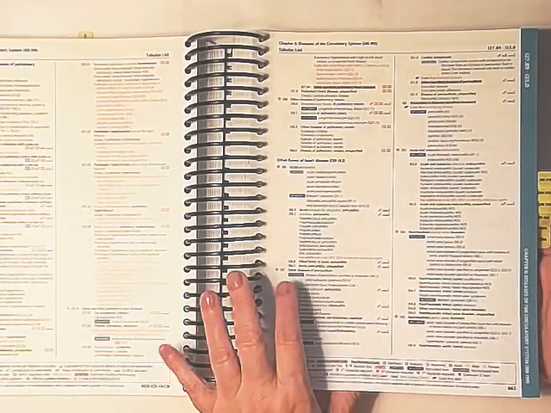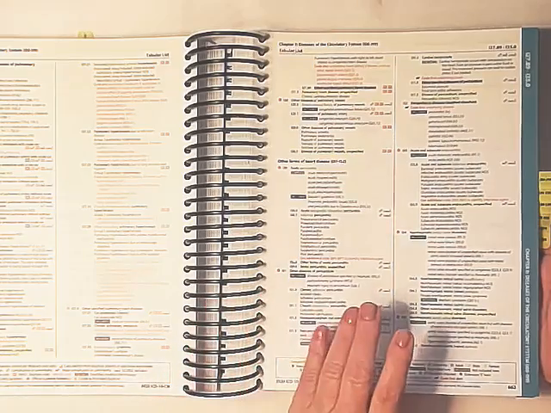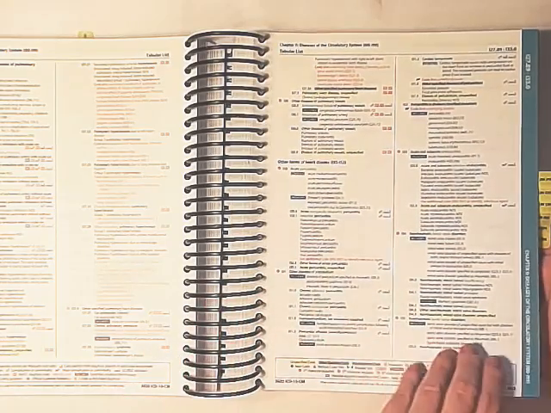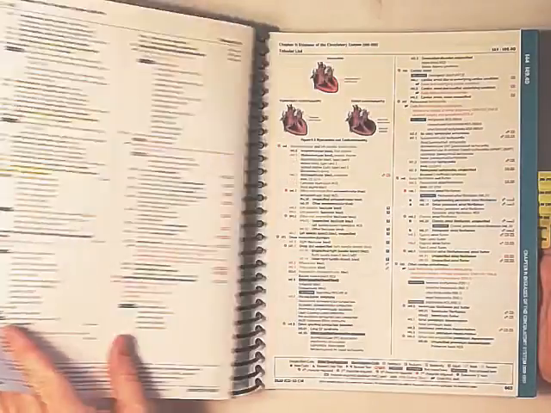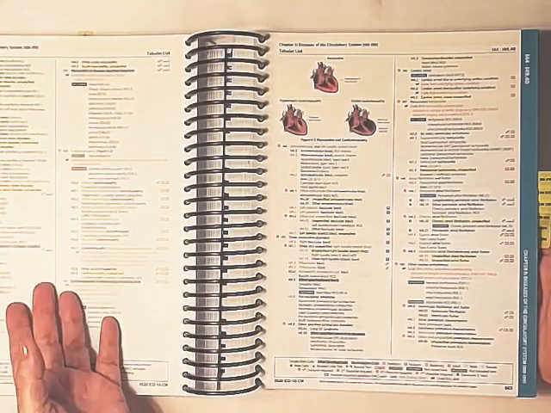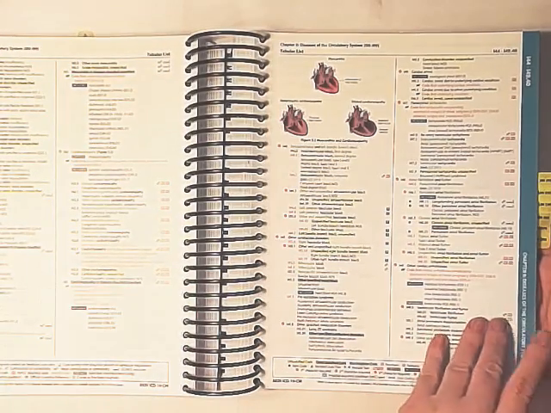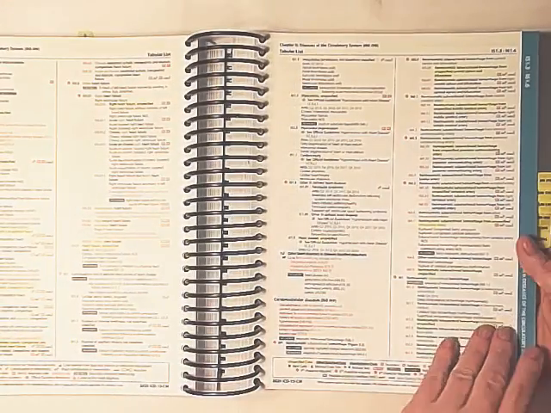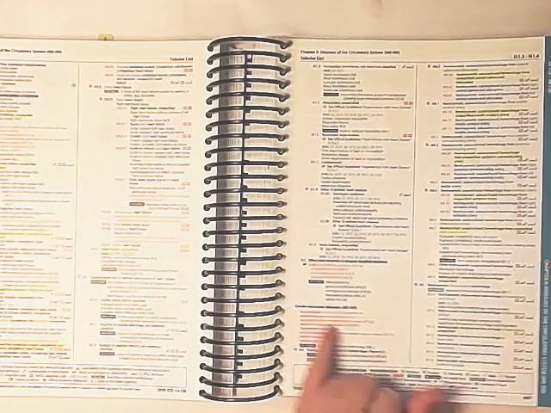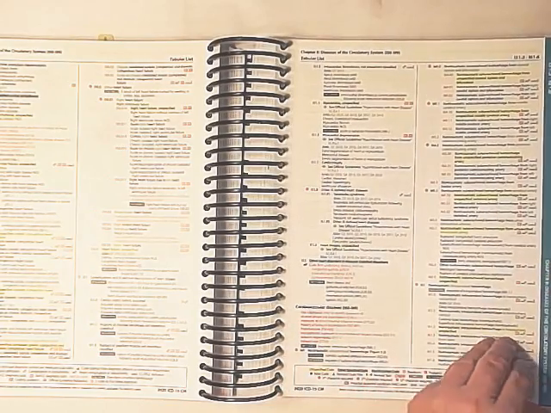Subacute MIs, clots in the heart, hypertension, pulmonary hypertension, pericarditis, so any infections of the heart, cardiac arrest is in here, cardiac arrhythmias are in here. Then it goes into cerebrovascular disease.